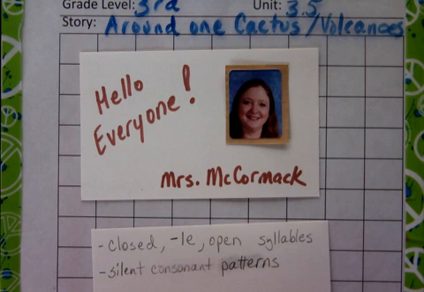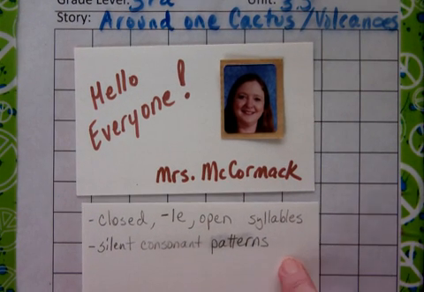We're going to be working on your story Around One Cactus, or in some of the Reading Street books it's the Volcanoes story. So I wanted to have a summary card here as to what we're going to be dealing with. We've got several different syllable types. We're going to have closed syllables, a consonant LE. I just put a dash there because it could be lots of different consonants. So consonant LE, or it can be open syllables. We're going to review those syllables first.